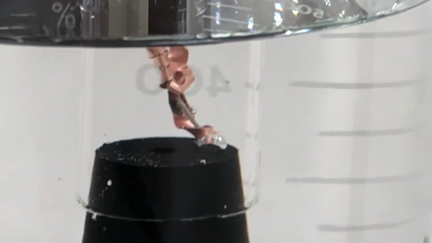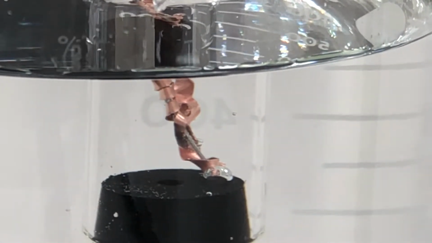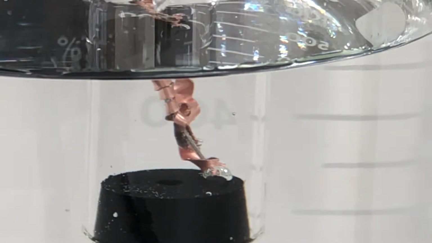Okay, now when that acid starts to hit the magnesium, we're gonna see a reaction start to take place. So we're just gonna let it sit for a second. And the acid, believe me, it is coming down. And, oh, okay, now we can see bubbles starting to form.